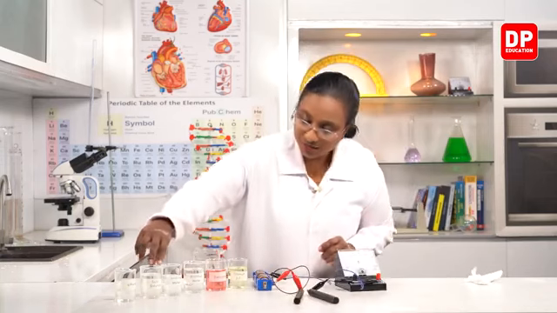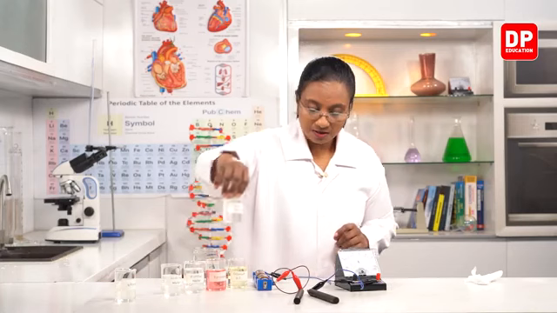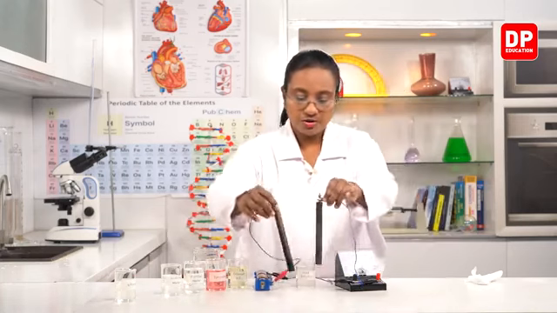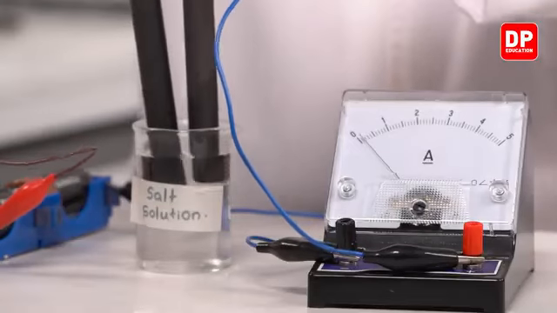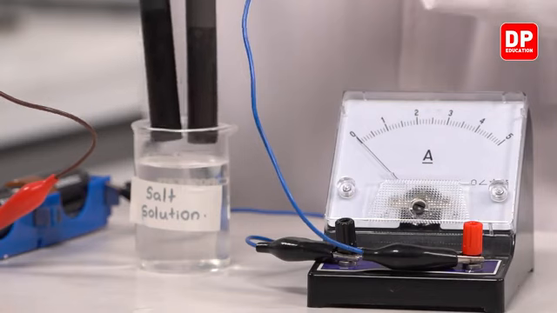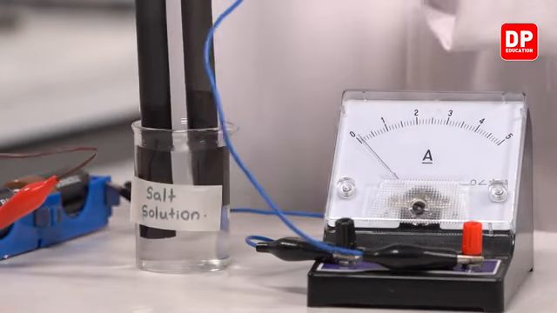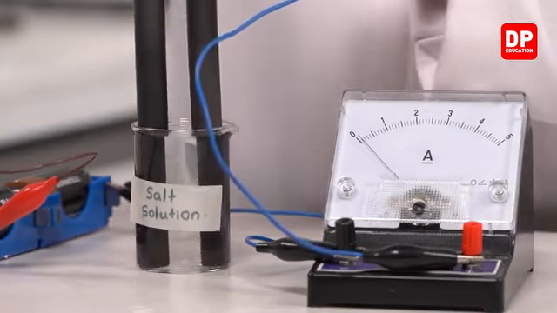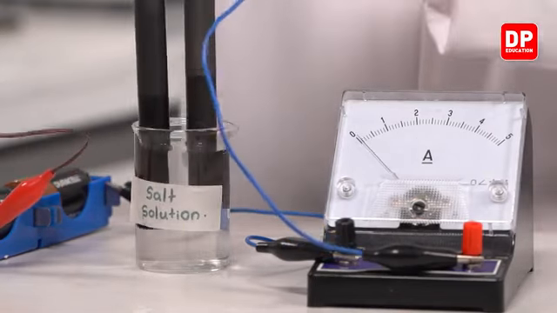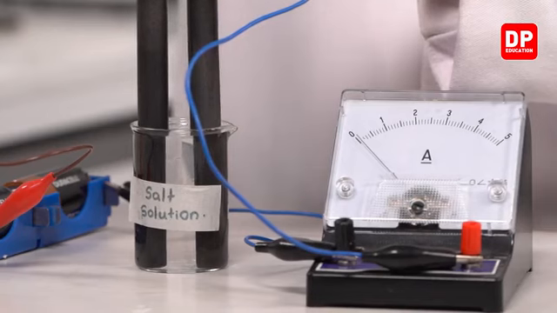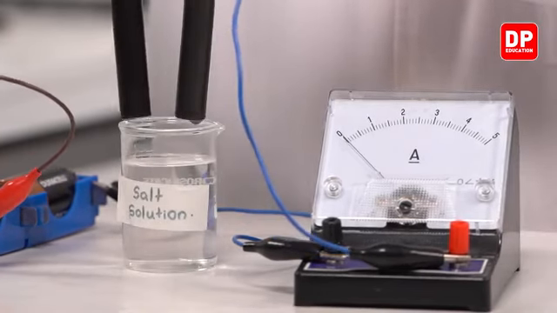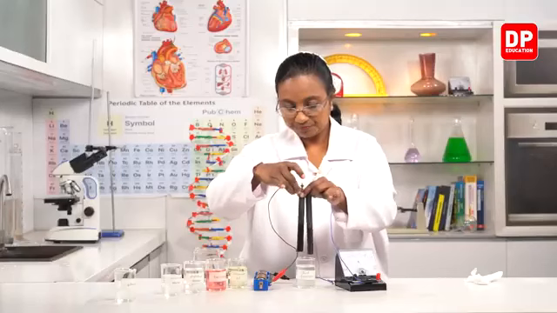So then I'll use the next solution, that is salt solution. Salt solution also we will see what happens. Now when I dip the electrodes, here now the reading is 0. When I dip the electrodes, you can see a deflection. So again, if I try that, you can see the deflection there. So that means salt solution also conducts electricity.